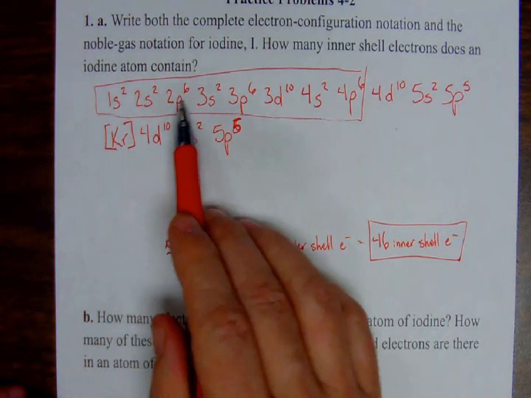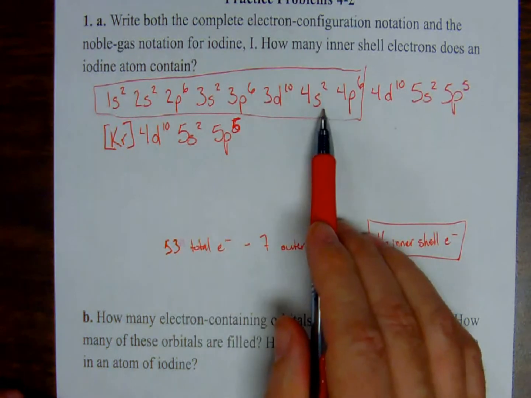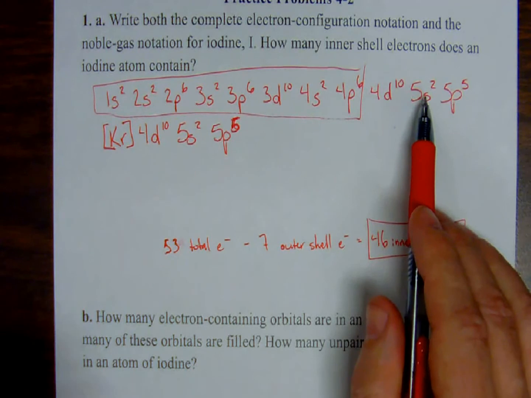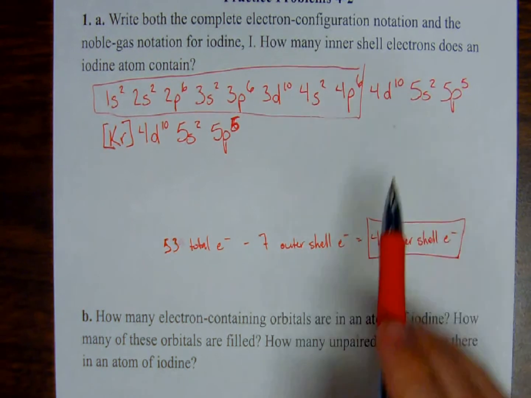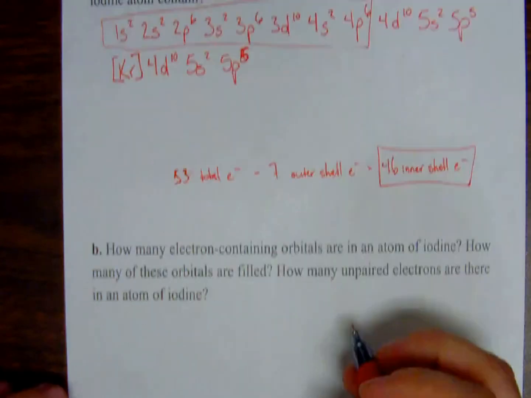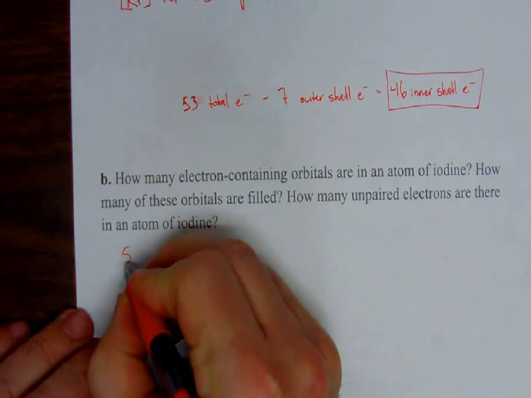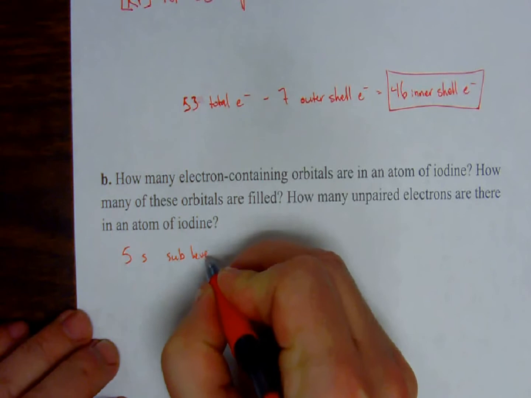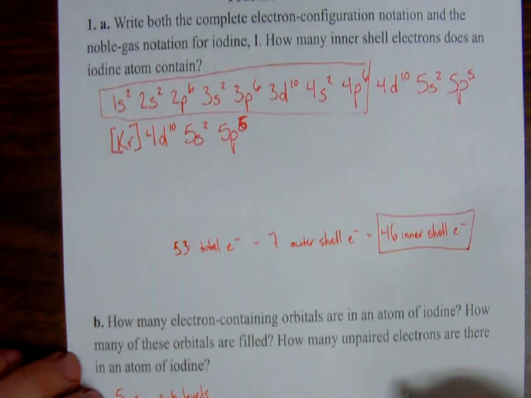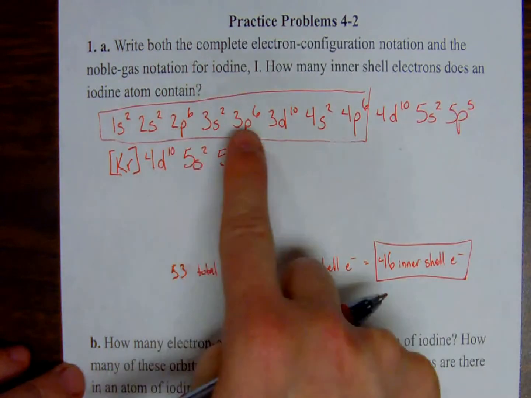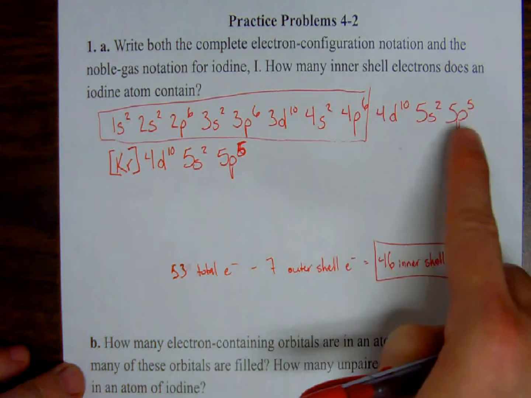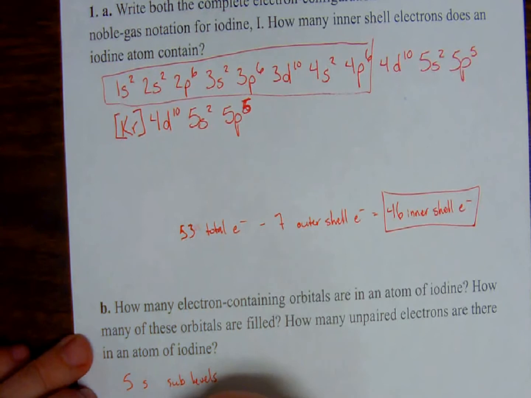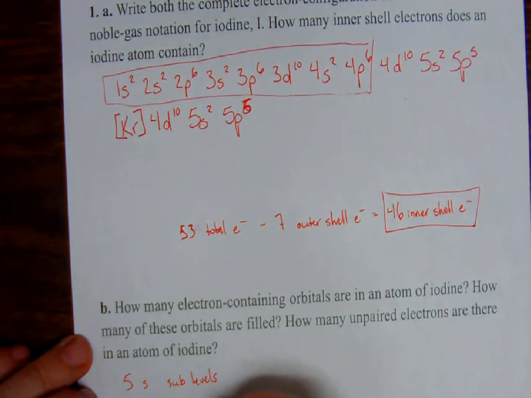Well, every s sublevel has 1 orbital. Every p sublevel has 3 orbitals. Every d sublevel has 5 orbitals. So 5 times 1, 5. 4 times 3, 12. 2 times 5, 10.